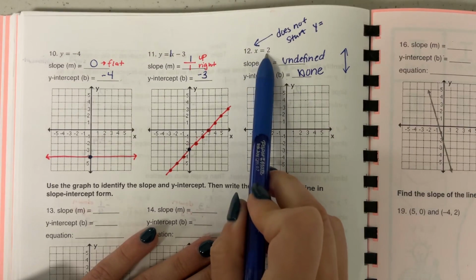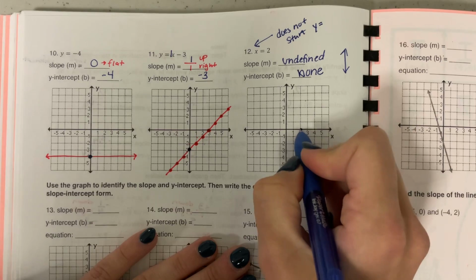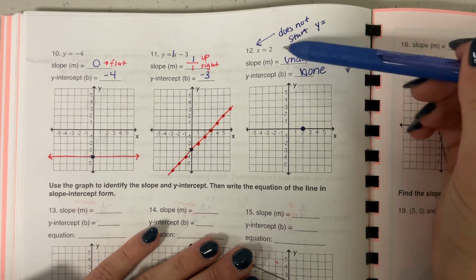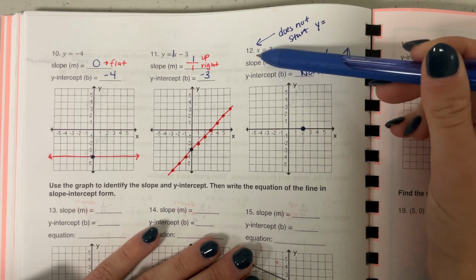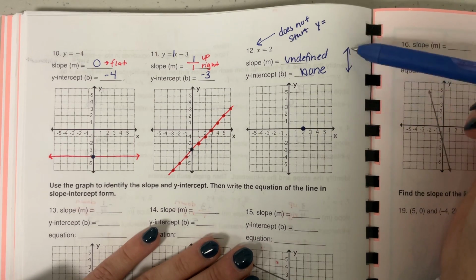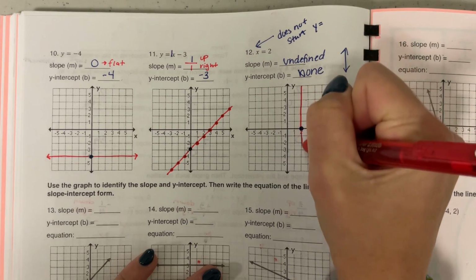What we're going to do is we're going to put a point at +2 located on the x-axis. Again, this is an unsolvable problem because it's not starting with our y equals. It's an undefined slope with no y-intercept. The x number is 2. And so this graph is going to run in a vertical pattern straight up and straight down.